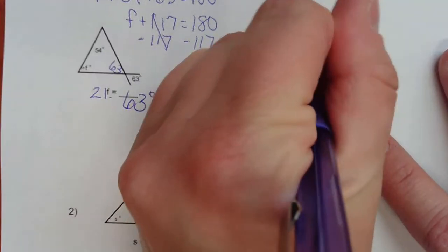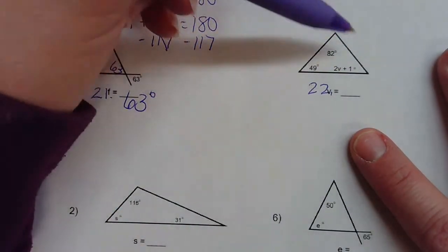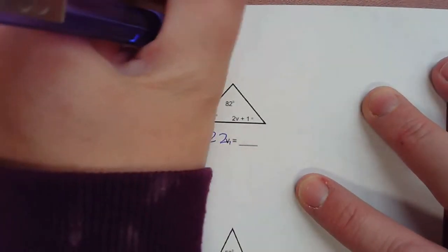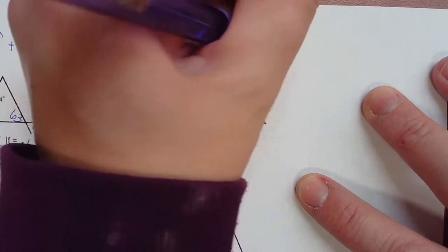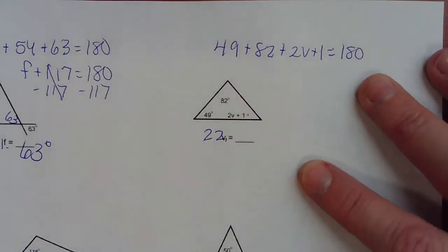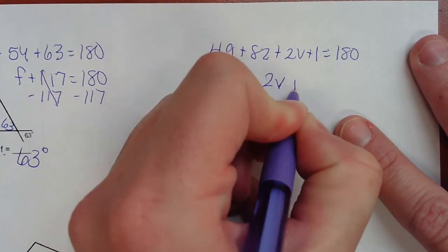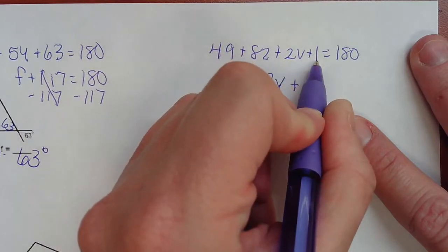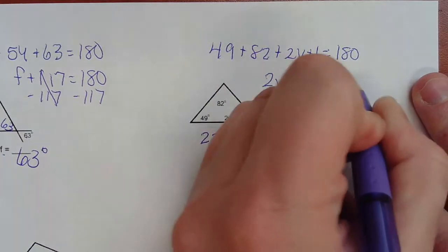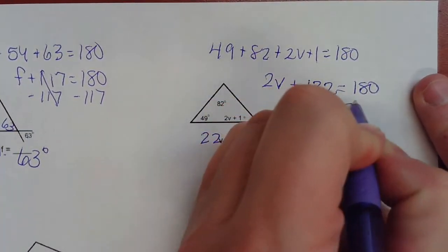This is 22. So same thing, except here they give me everything on the inside. So I'm just going to add these all together. 49 plus 82 plus 2v plus 1 equals 180. So I'm just setting up an algebra problem. Combine like terms, and I have 2v plus, that gives me 50. 50 plus 82 is 132. That equals 180. Subtract 132.